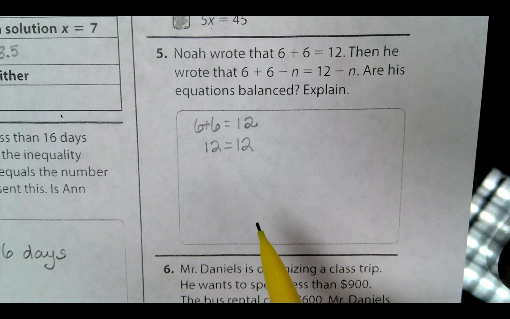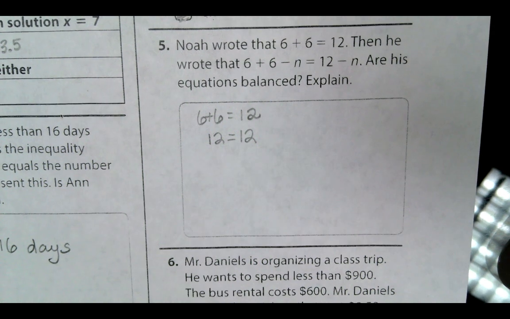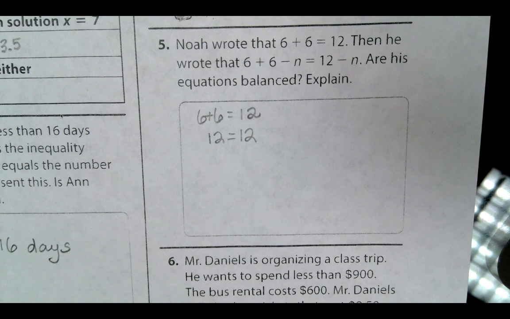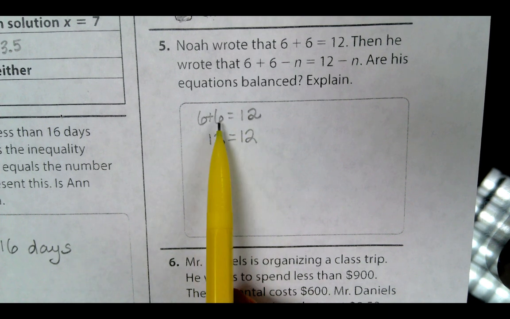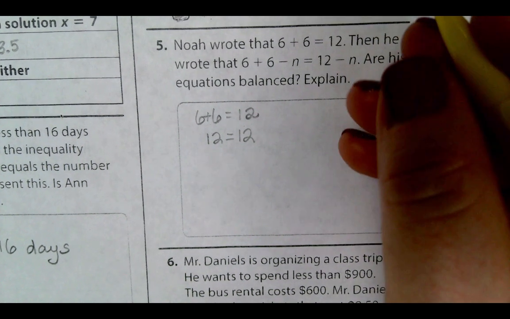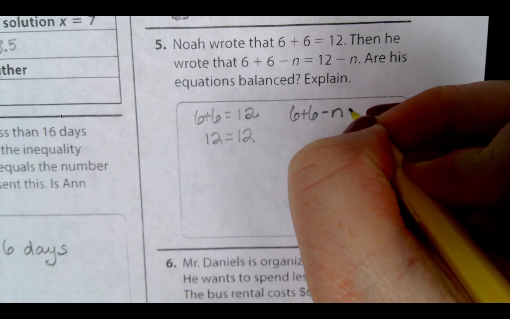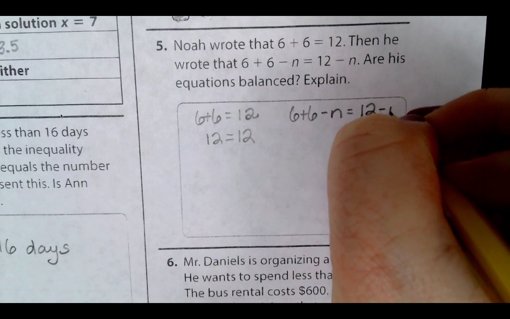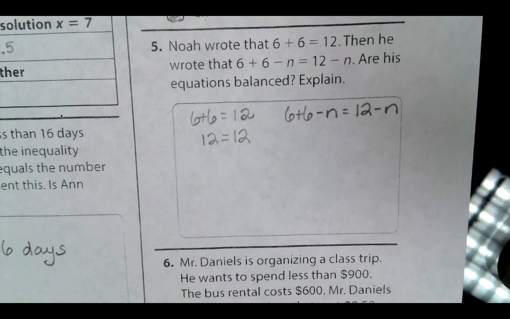Remember, an equation is 2 equivalent expressions. The part that balances it is your equal sign, that's kind of in the middle. So, is this equation balanced? Yes, it is. So what about this one? 6 plus 6 minus n equals 12 minus n. This is going back to where we were combining like terms, but now we're taking that to the next step. Are my equations balanced?